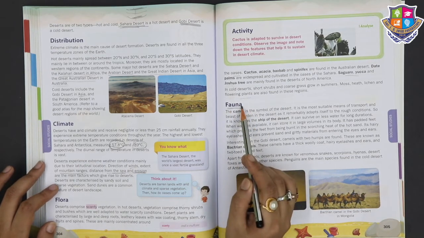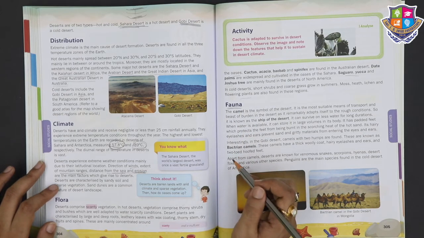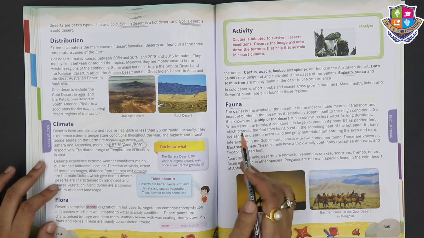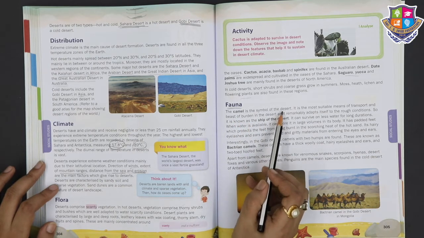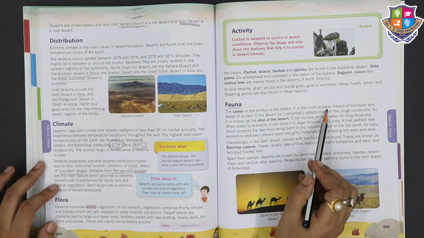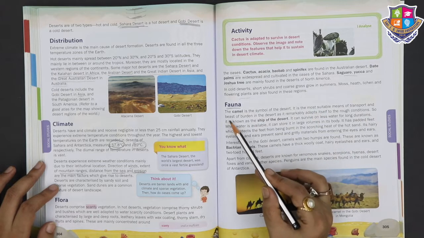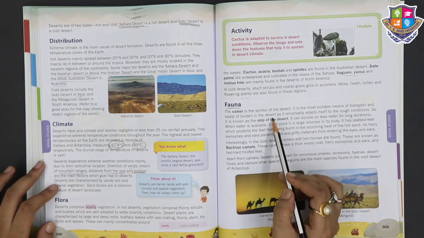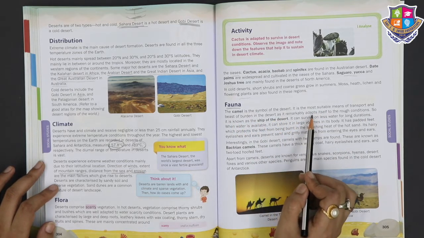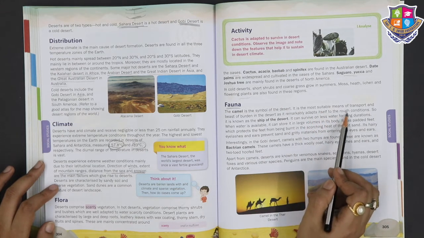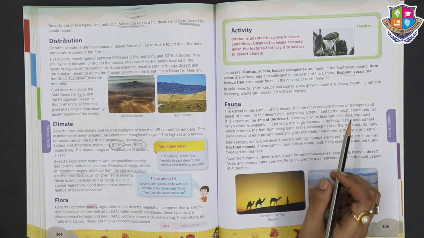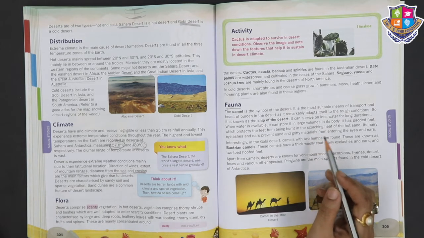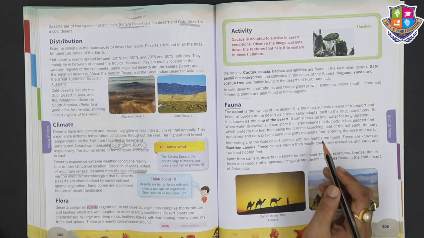Now comes fauna. Fauna means animal kingdom. And we know that we find the camel. Camel is the ship of the desert. Camel is a symbol of the desert. It is the most suitable means of transport and beast of burden in the desert, as it remarkably adapts itself to the rough conditions. So camel is known as the ship of the desert.